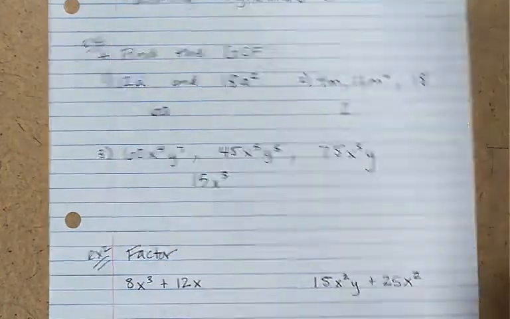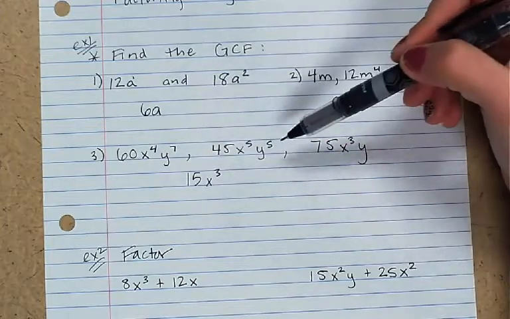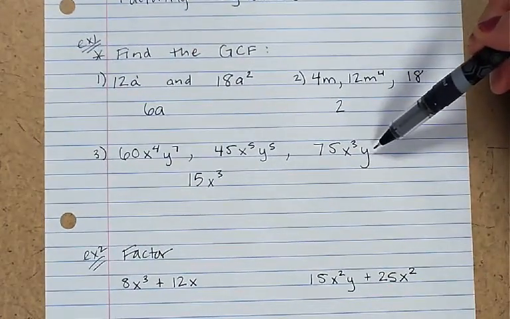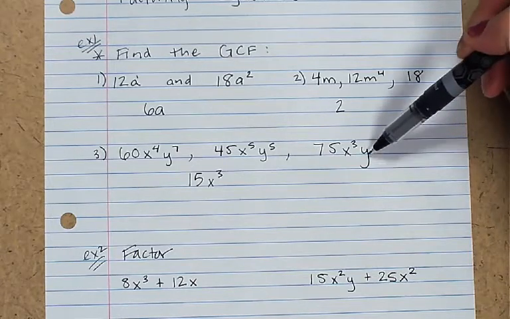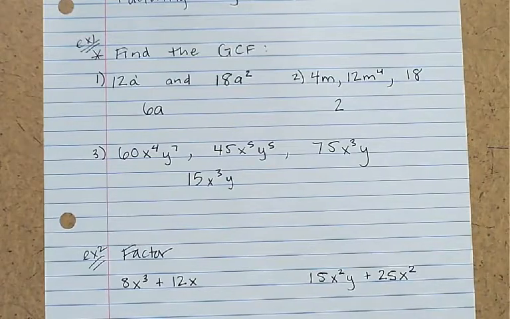So x cubed. Now, looking at the y's, this one's y to the 7th, y to the 5th, and then just y. So that's y to the first power. Again, you can only take out the least amount. So this one here, y to the first, because that's all it has to give us.